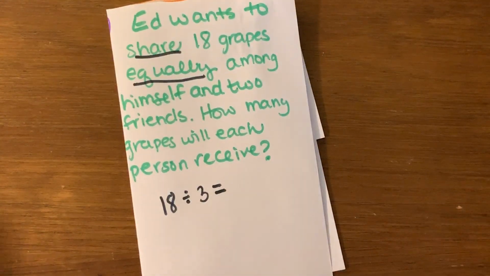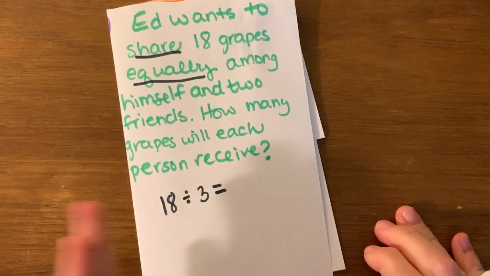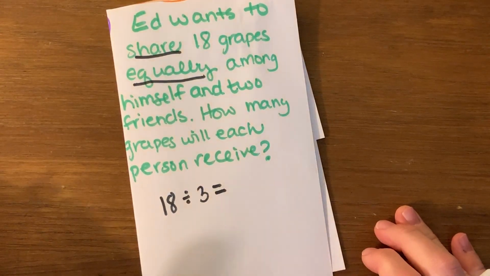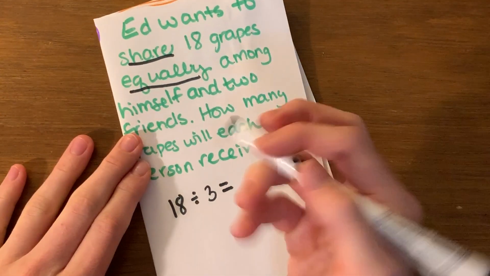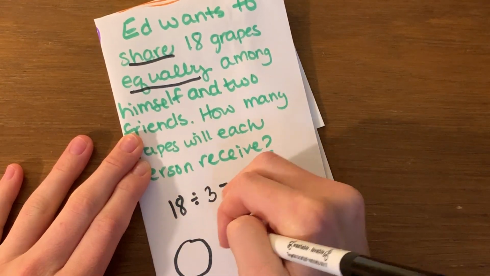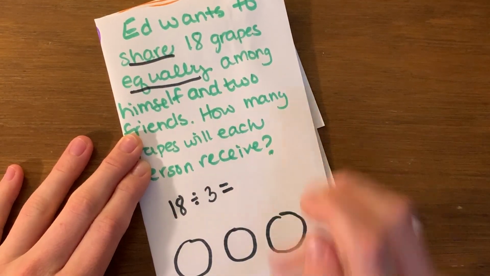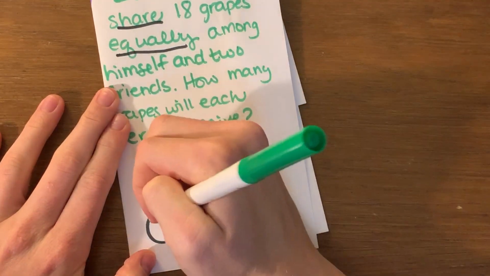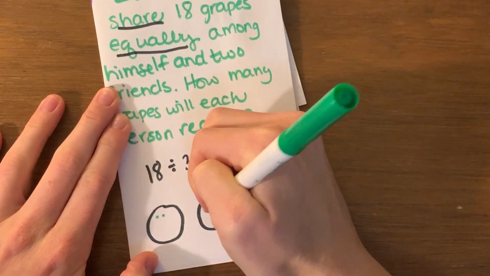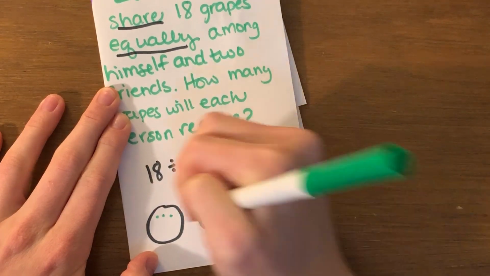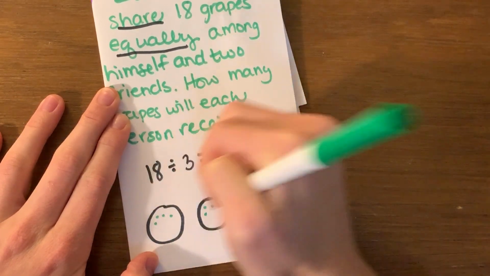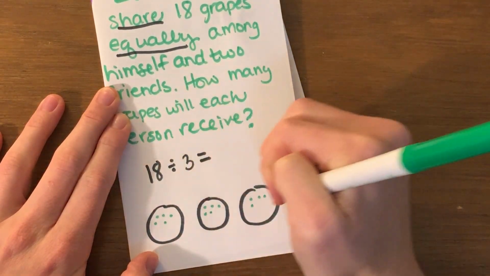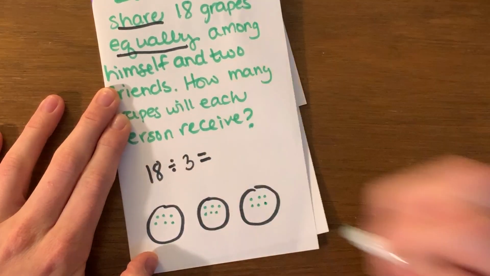So if you do not already know that 3 times what gives you 18, one thing you could do is, I think in this situation, a great idea would be to draw some groups out. So I've got 18 grapes. I'm going to go ahead and just give everybody a grape until I run out of grapes. So 1, 2, 3, 4, 5, 6, 7, 8, 9, 10, 11, 12, 13, 14, 15, 16, 17, 18.